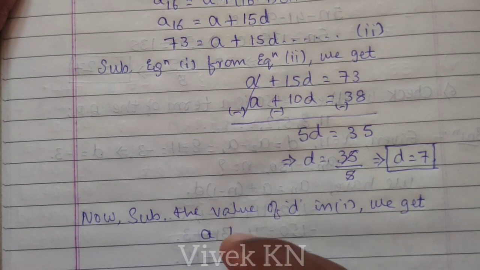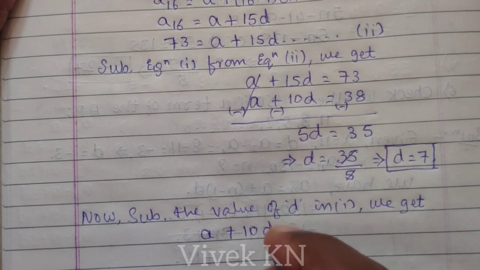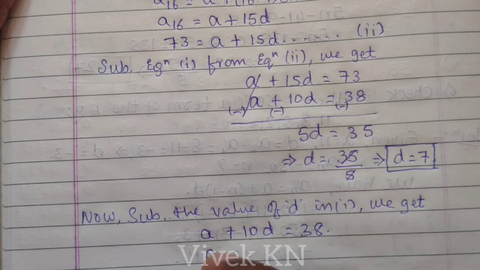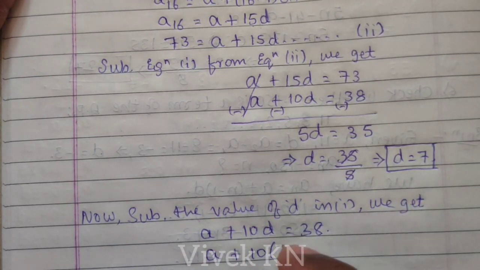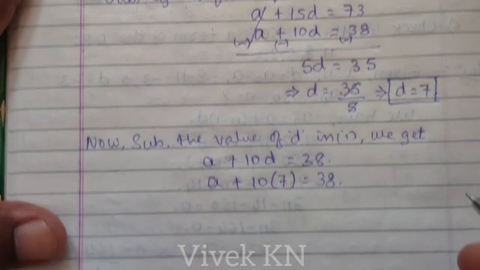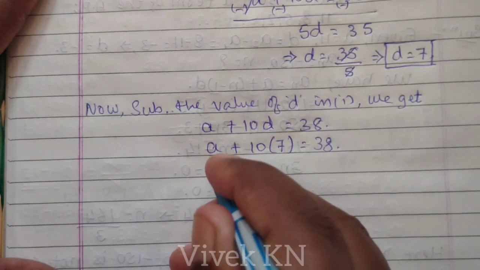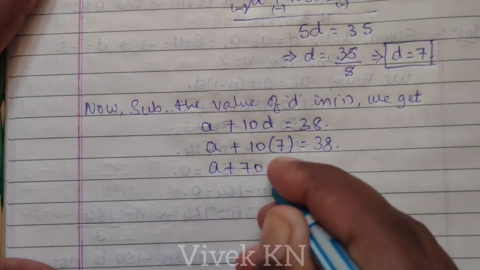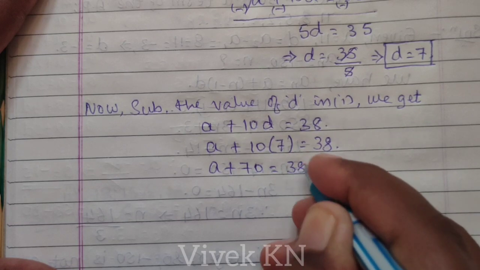Equation 1 is a plus 10d is equal to 38. a plus 10 into the value of d, which is 7, is equal to 38. a plus 10 into 7 is 70, equal to 38.